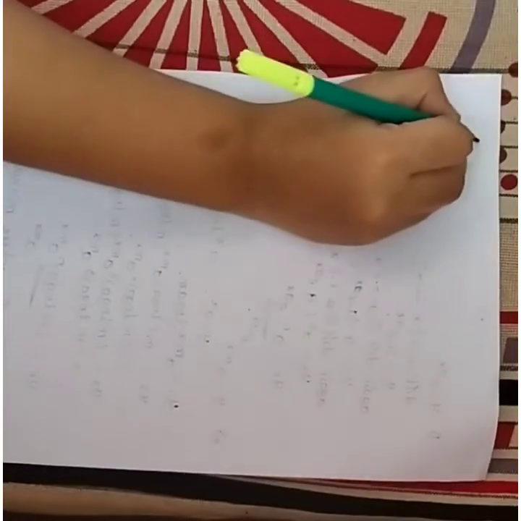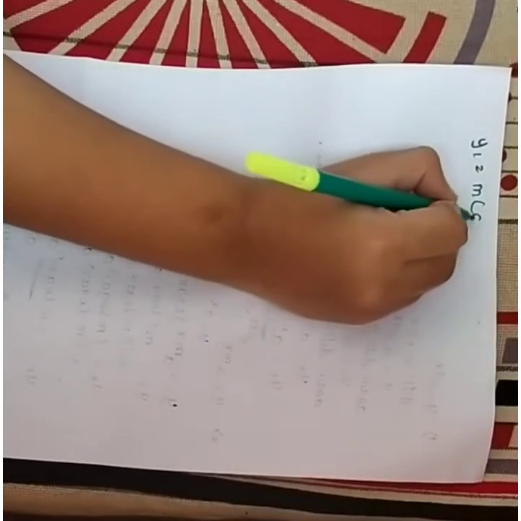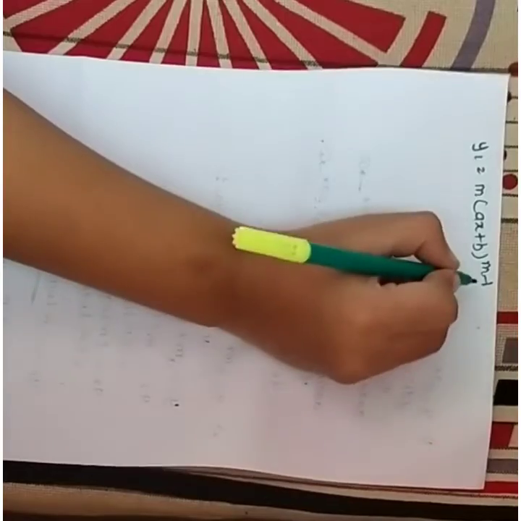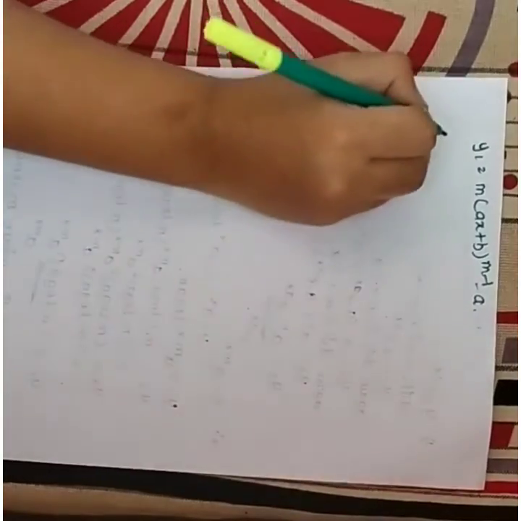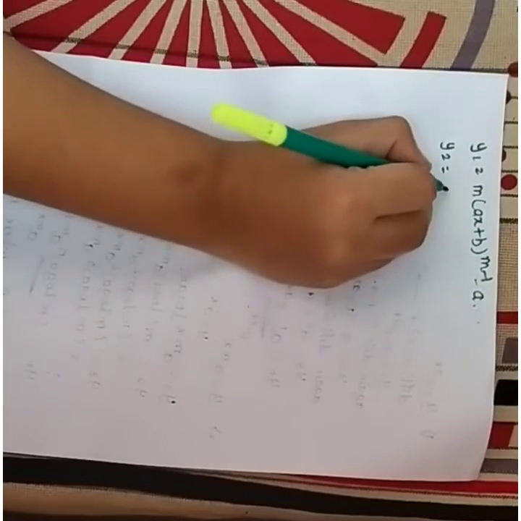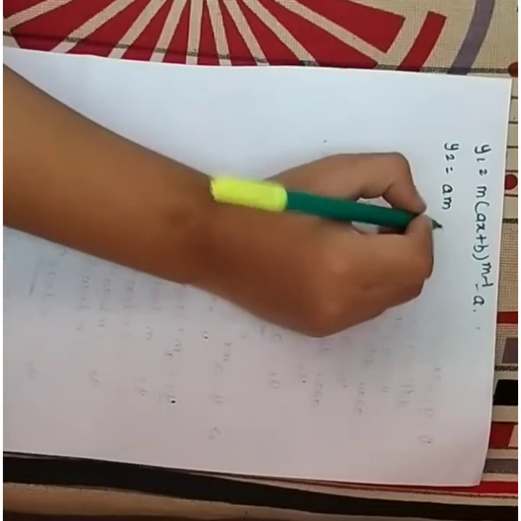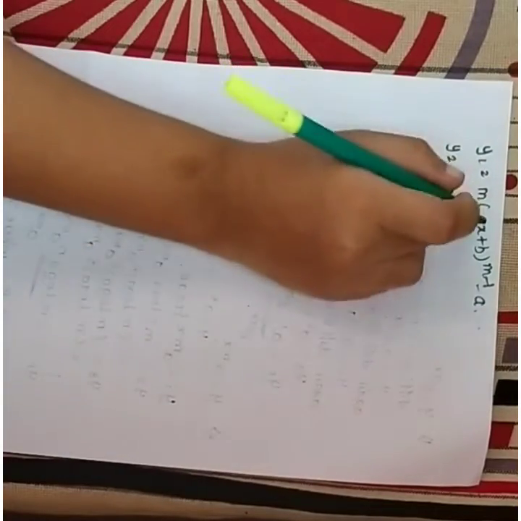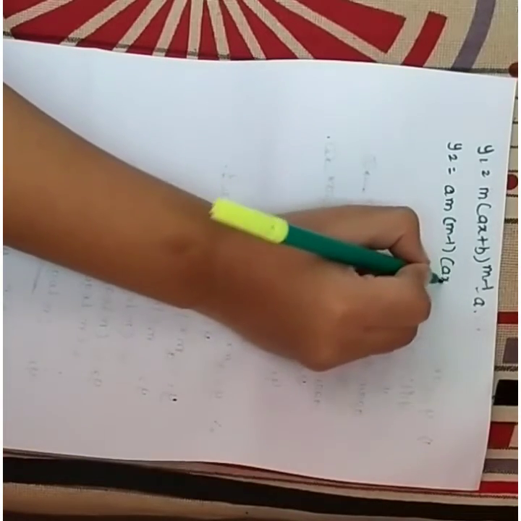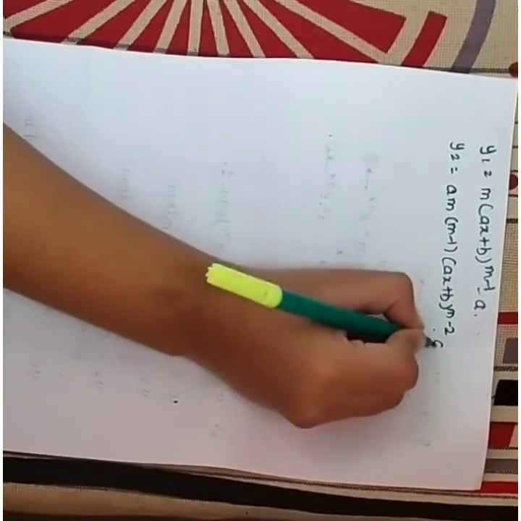So now y1 is equal to m into ax plus b raised to m minus 1 into a. Now we will find y2 is equal to a into m. We will keep these both as they are. Then again this will become a into m minus 1 into ax plus b raised to m minus 2 into a.